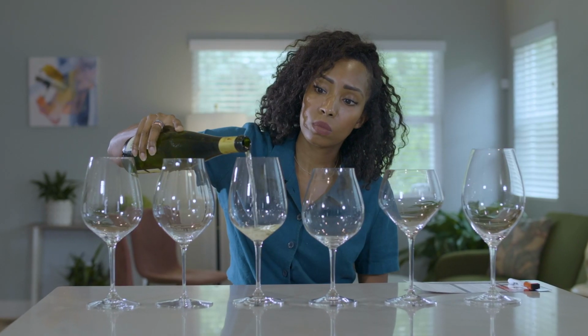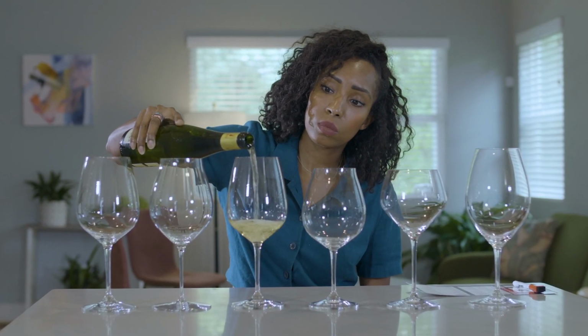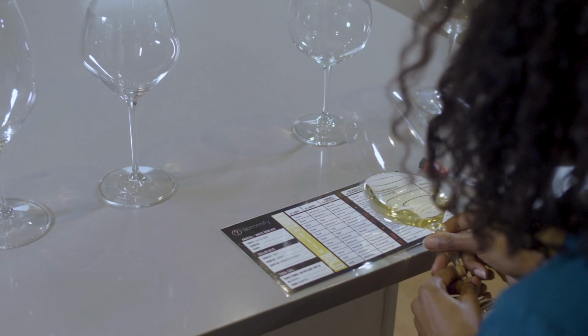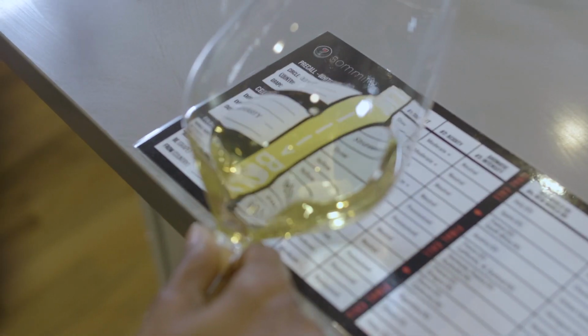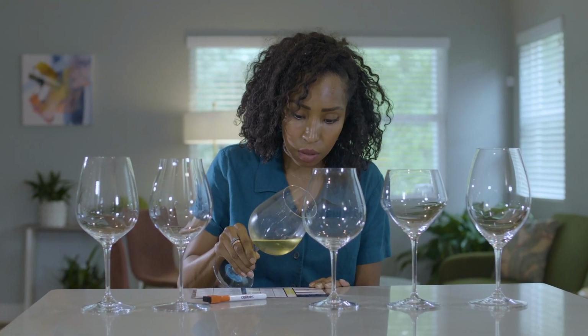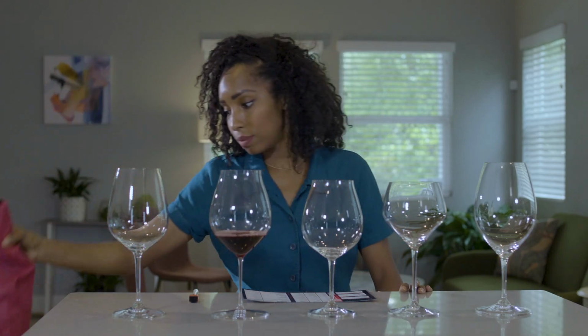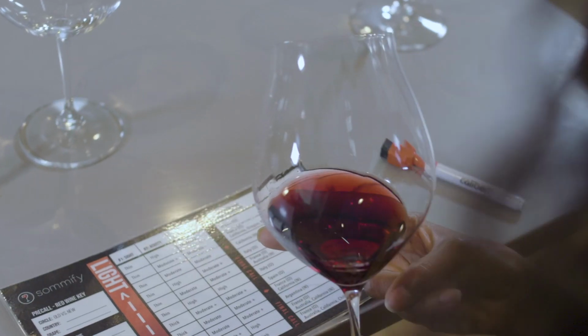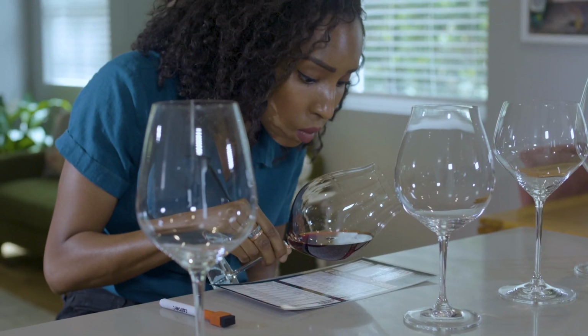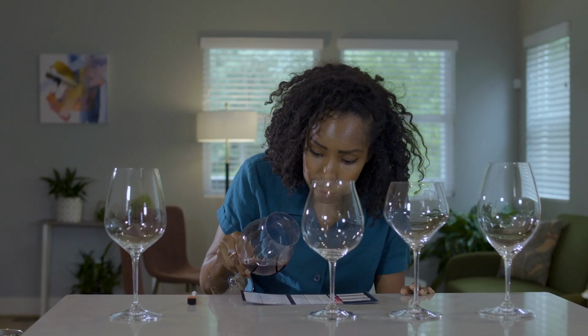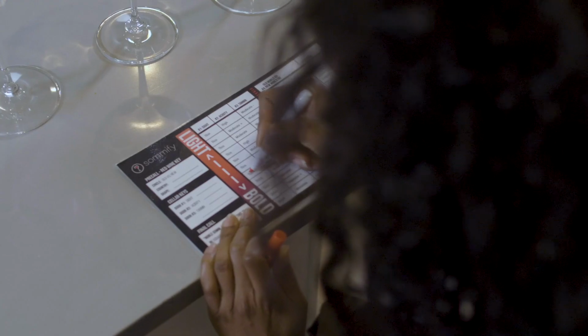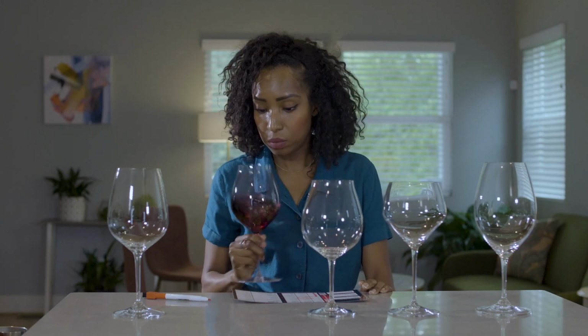Here's how it works. We use 4 calls for gameplay. The first one for both reds and whites is sight. For white wines, we go by color. So hover your wine over the Sommify wine key and see if your wine matches up closer to straw, yellow, or gold. For reds, you're trying to figure out if it's thick skin or thin skin. The grape is considered thin skin if you can see your fingers through the wine, and thick skin if it's hard to see anything. Tilt it 45 degrees to your wine key. Can you read through it?